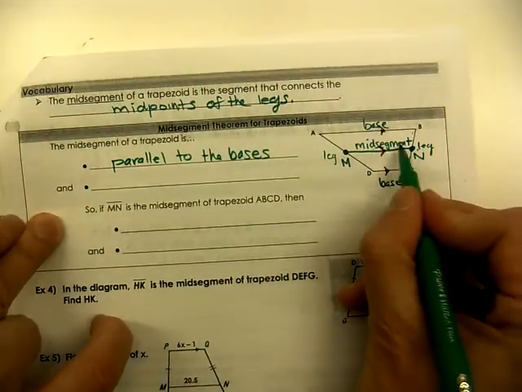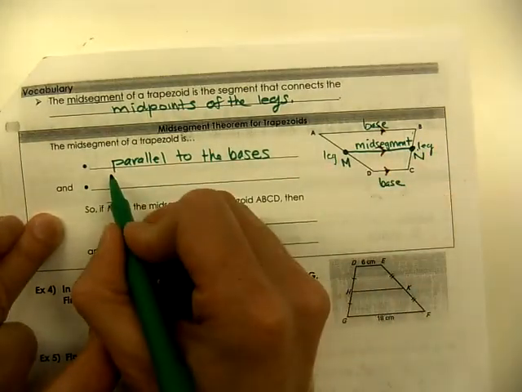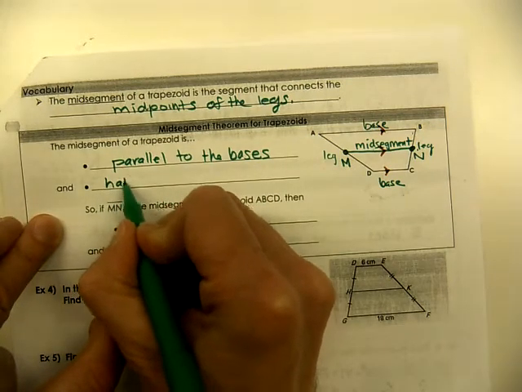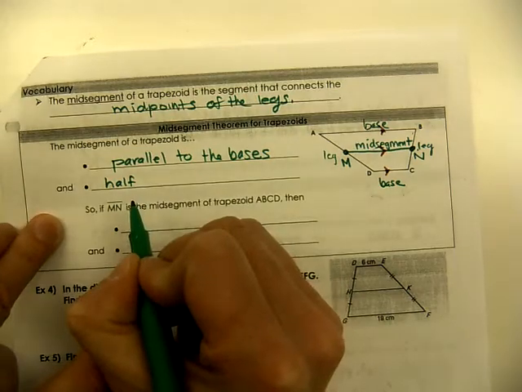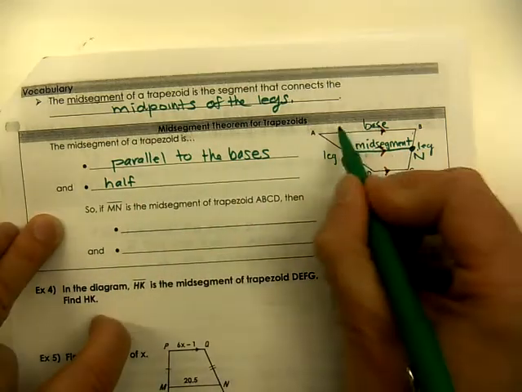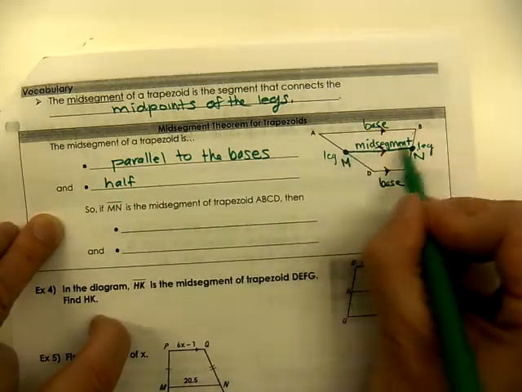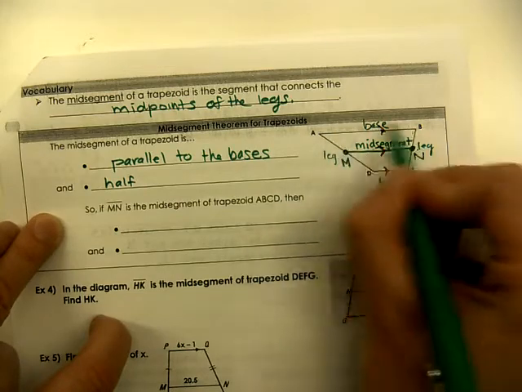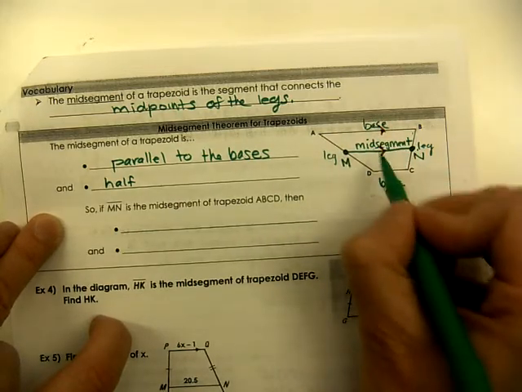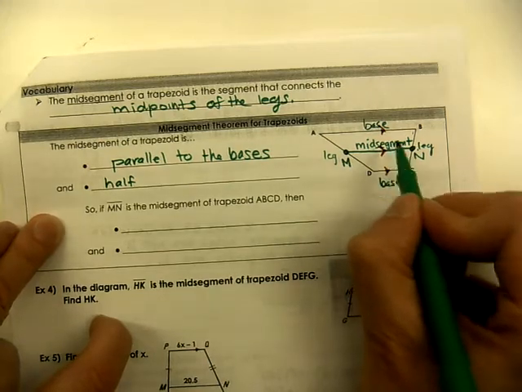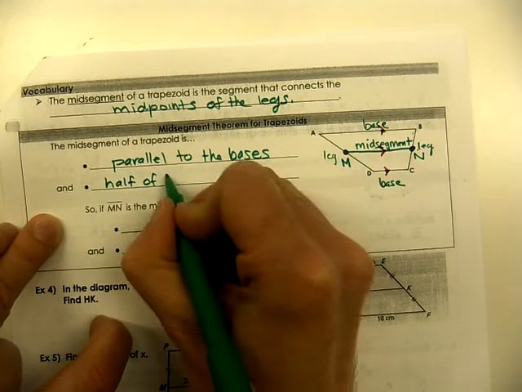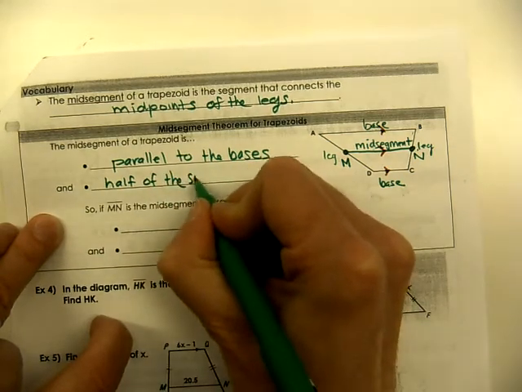Secondly, we can find its length. It is half. Half of what? Well, we have two bases here, so we have to consider both of them because the midsegment is going to be longer than this base, but it's shorter than that base. So we have to use both of them here. How do we figure out its length? It's half of something, but half of what? So the way we describe it is half of the sum of the bases.